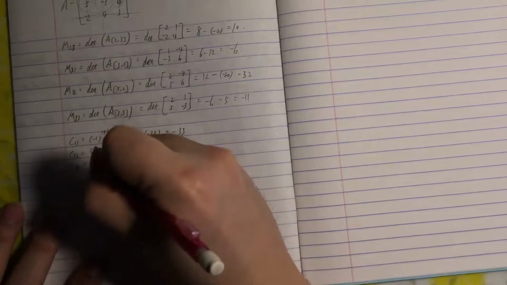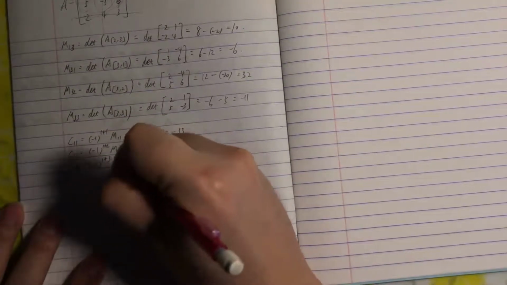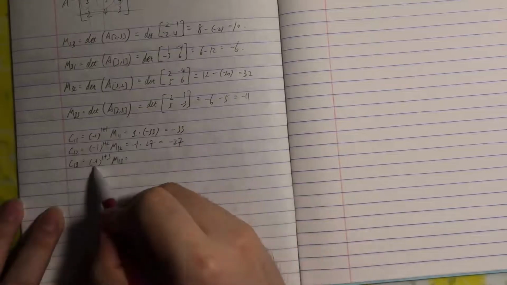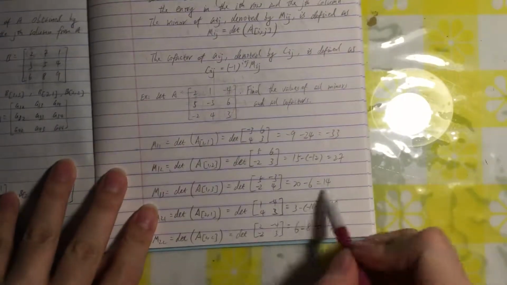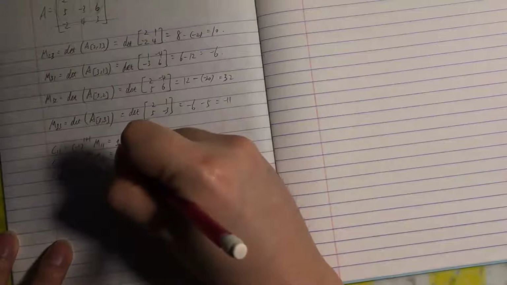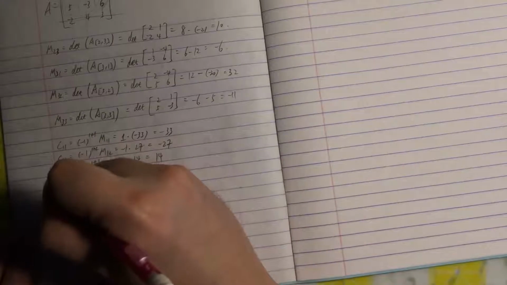Next, find C13. C13 is -1 to the power of 1 plus 3 times M13. -1 to the power of 4 is +1. M13 is 14. 1 times 14 is 14. Next, let's find C21.